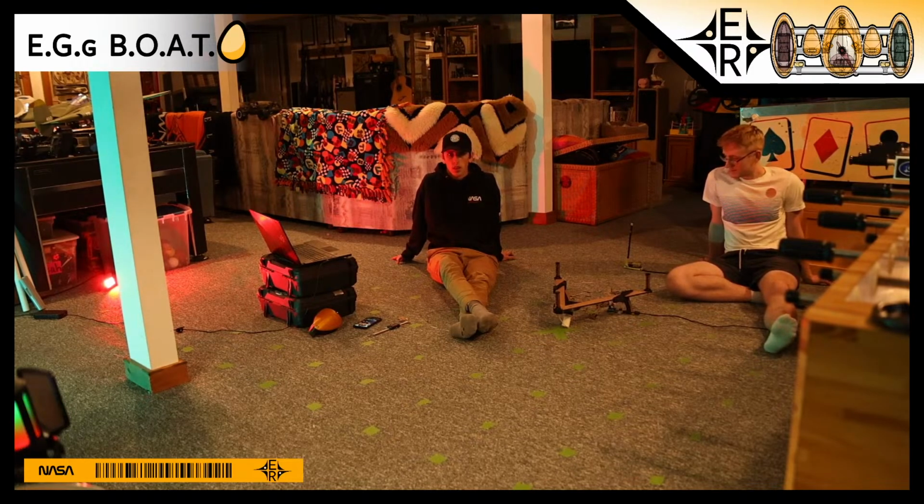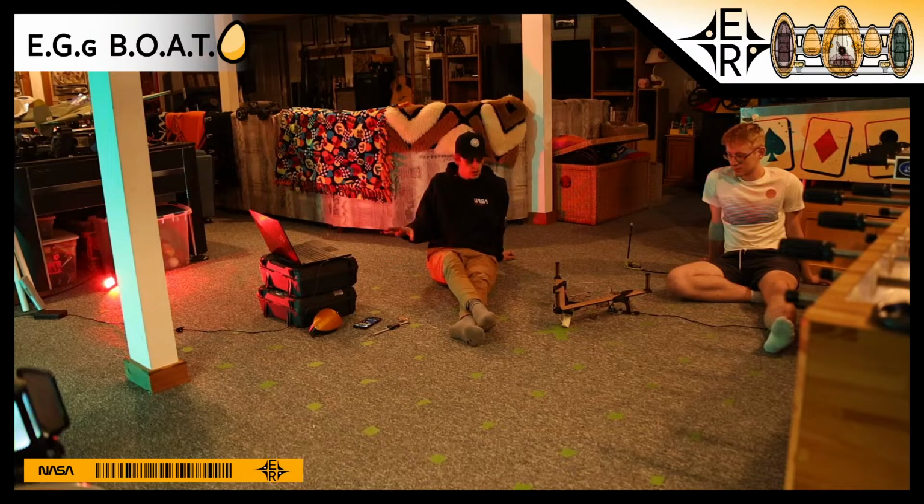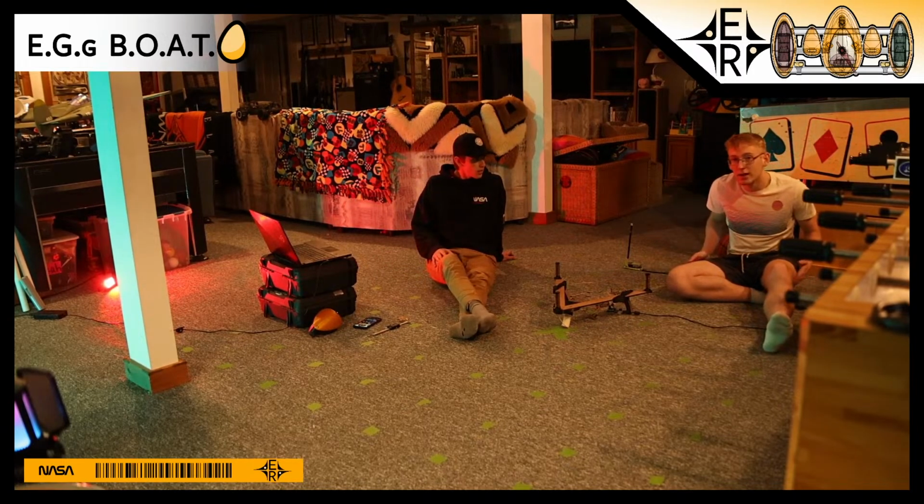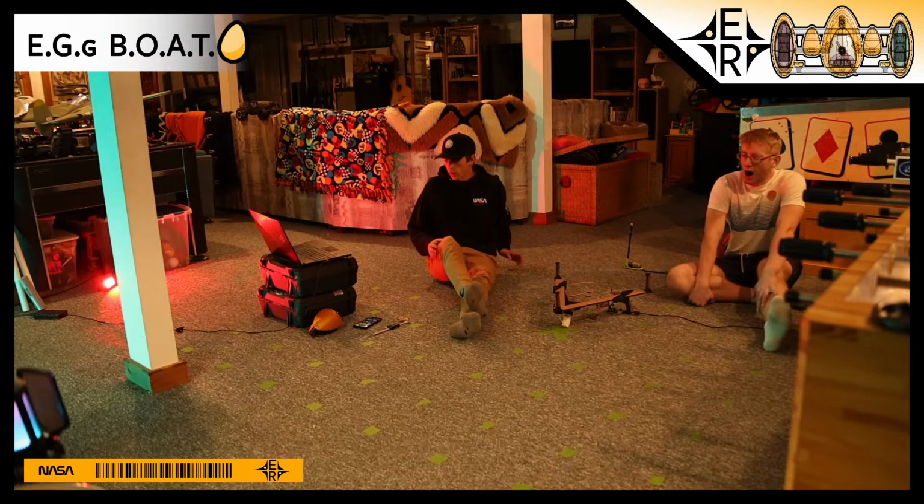But as for that, that's going to be it tonight. We're going to finish calibrating the navigation system. I'm going to finish the 3D model for the control box so we can keep the electronics away from water. And hopefully, God willing, by tomorrow evening, we will have a functioning EGgBOAT to some degree. That's the goal.